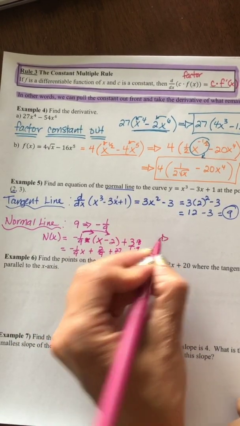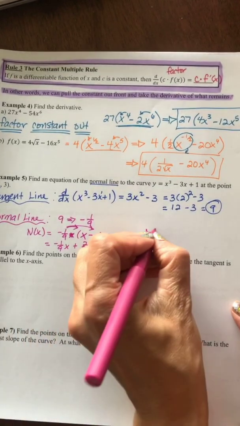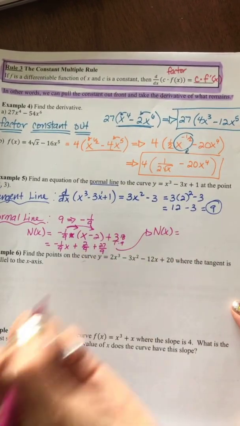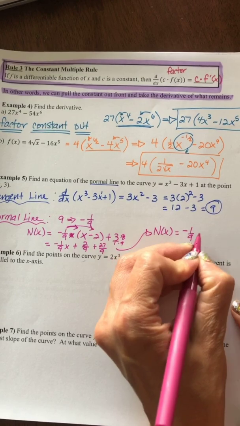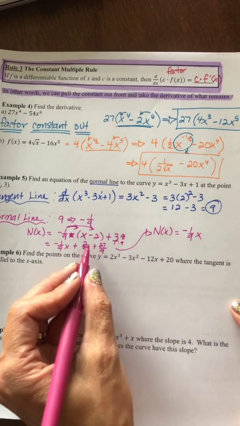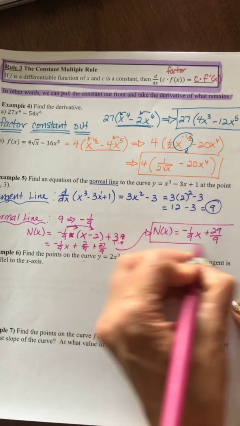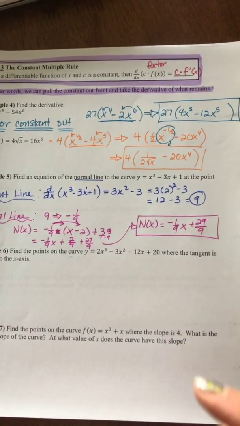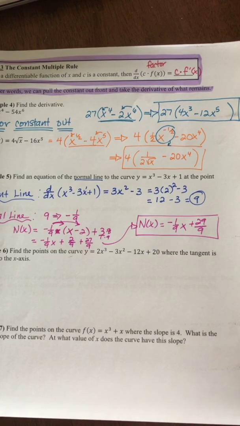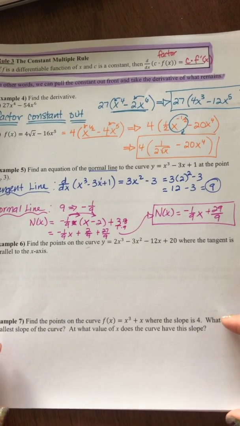So n of x would equal negative 1/9 x. 27 plus 2 is 29, so plus 29 over 9. Because we know that in the real world, we don't always get super nice numbers. It's just not realistic. All right, example 6.